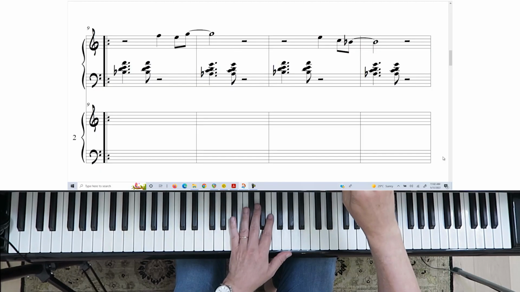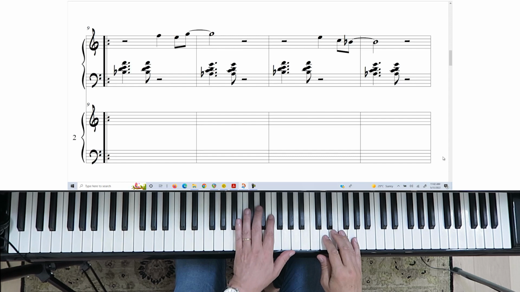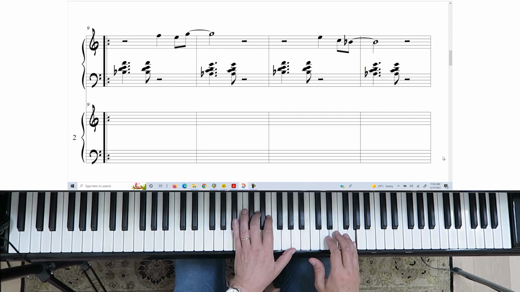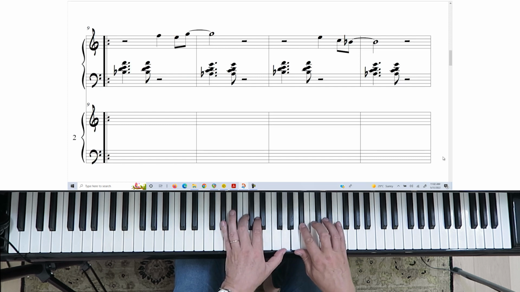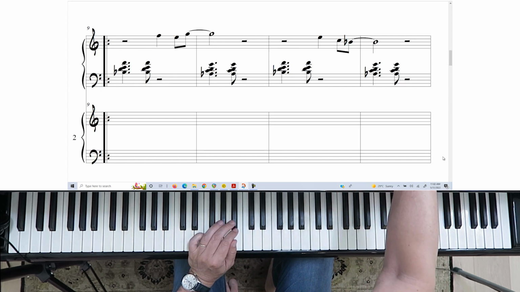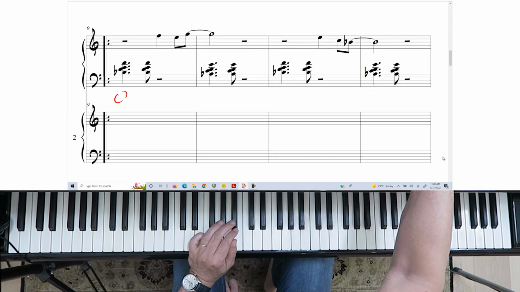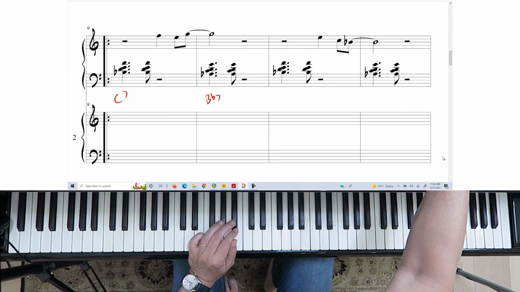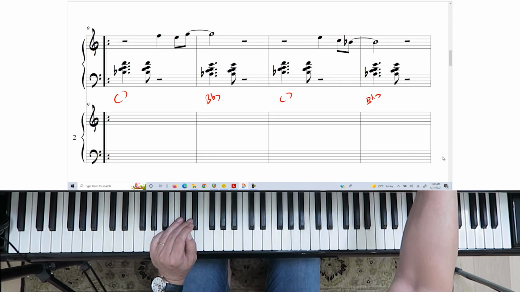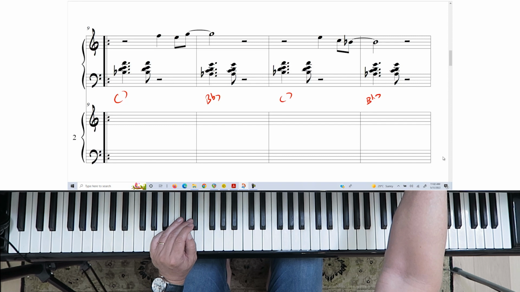So we're here at the head section where the tune goes like this. The chords are essentially C7, B flat 7, C7, B flat 7. And that goes back and forth between those two chords for the entire A section, B section, and even the D section. We'll get into the bridge in just a moment.